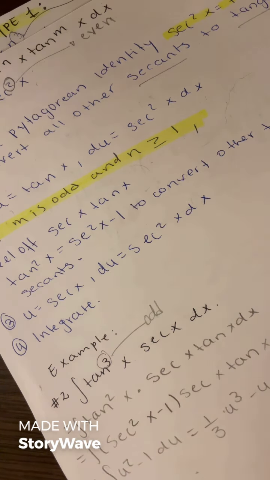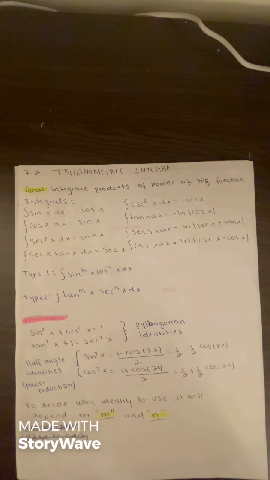I just wanted to make a summary of it, like a review, because most of us understand this topic and it's a topic to remember.